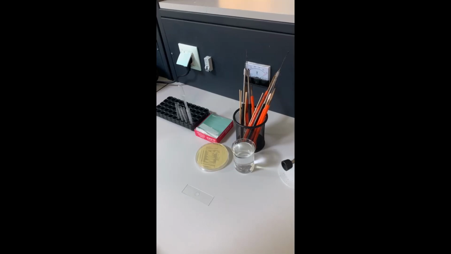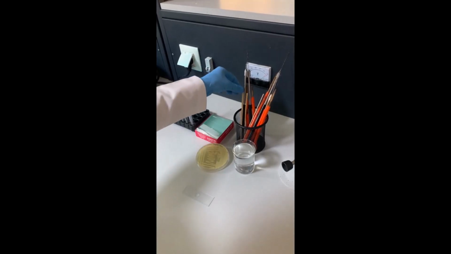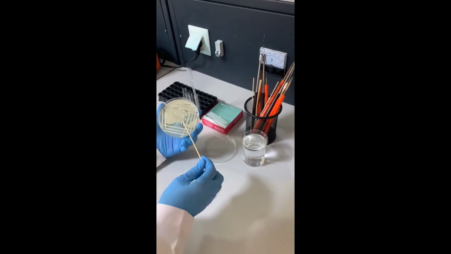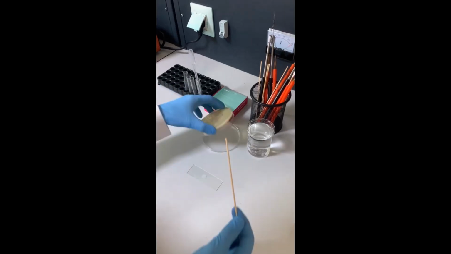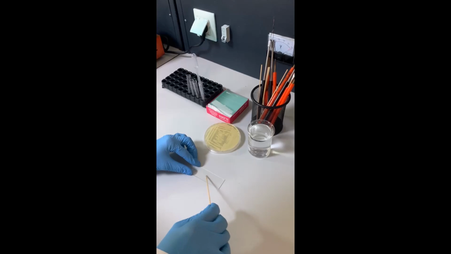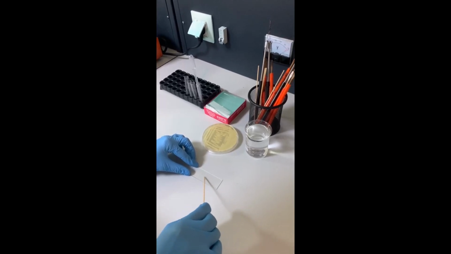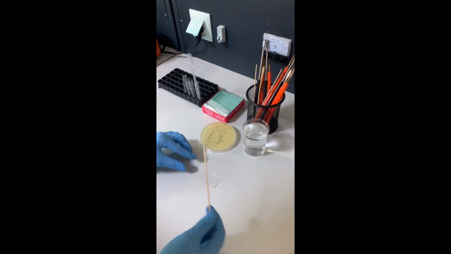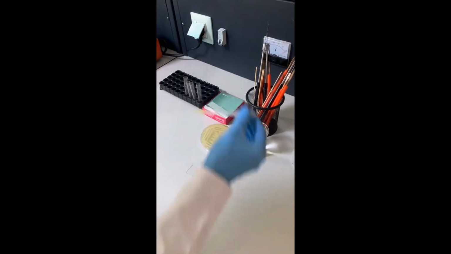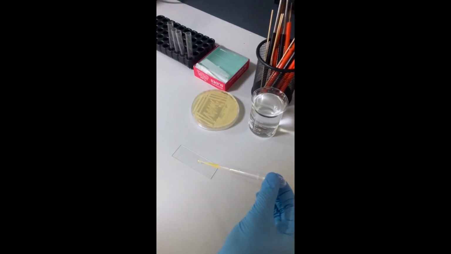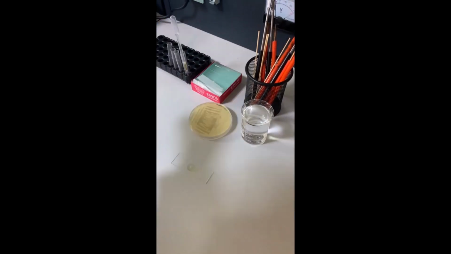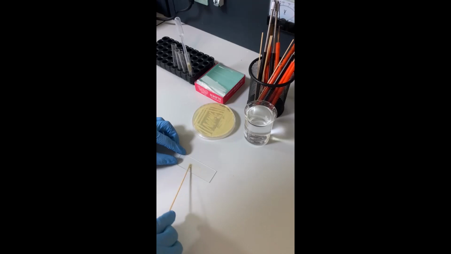Then we will add a colony of bacteria with a clean wooden stick, and we will mix it with the normal saline. After that, we will add the same volume of plasma and mix it with the wooden stick.